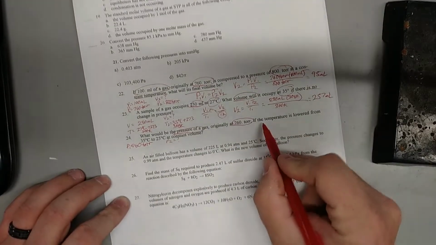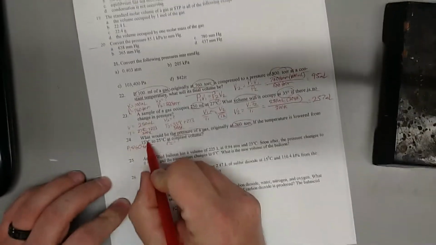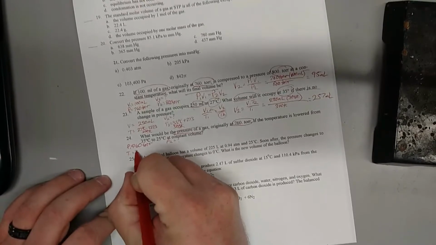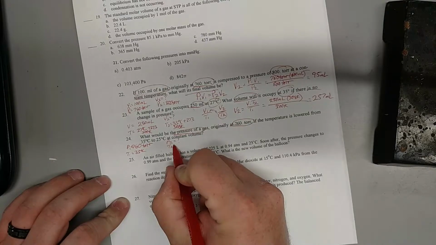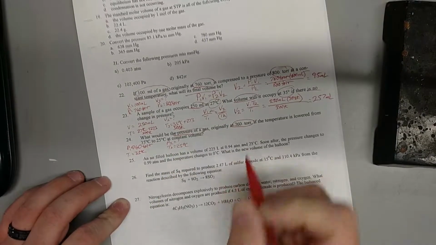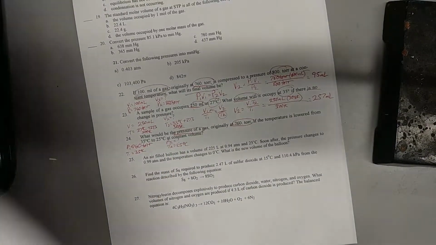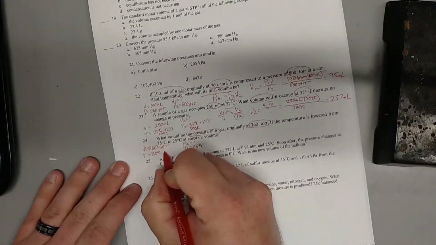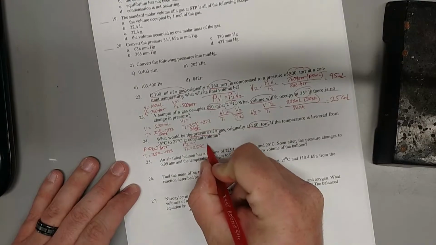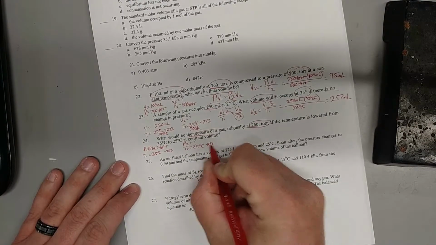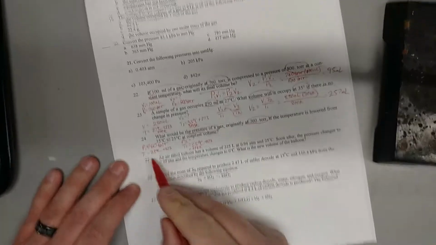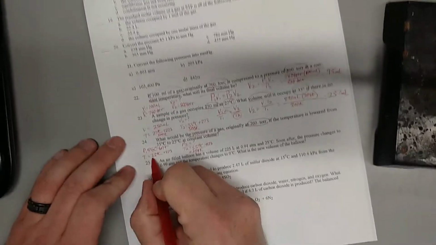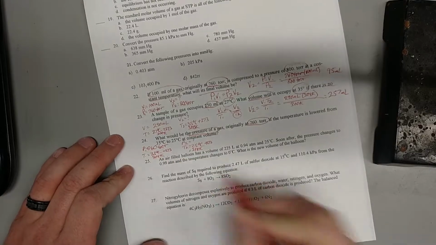And then it says if the temperature is lowered from 35, so that's going to be temperature 1, to 25, temperature 2, 25 degrees C. Remember that everything needs to be in Kelvin. All the temperatures need to be in Kelvin. So we need to add 273 to both of these. This is a very common one. You can just memorize it, 298 Kelvin. And then that one we did in the very previous problem. That's 308 Kelvin. Get your calculator out if you want.